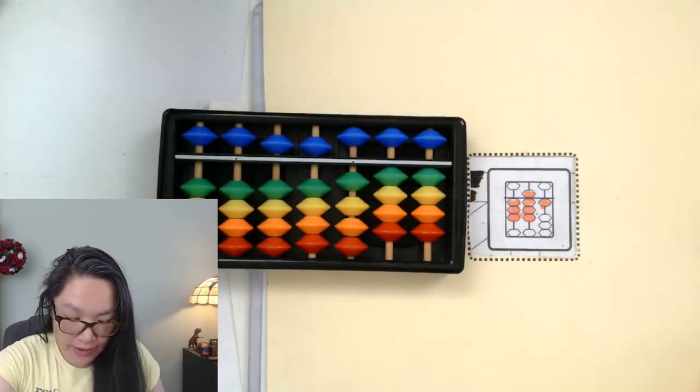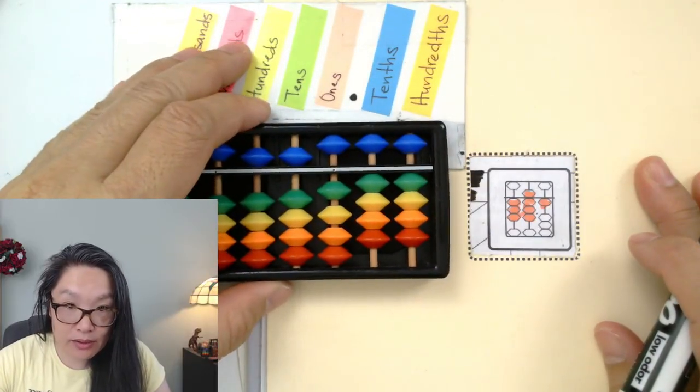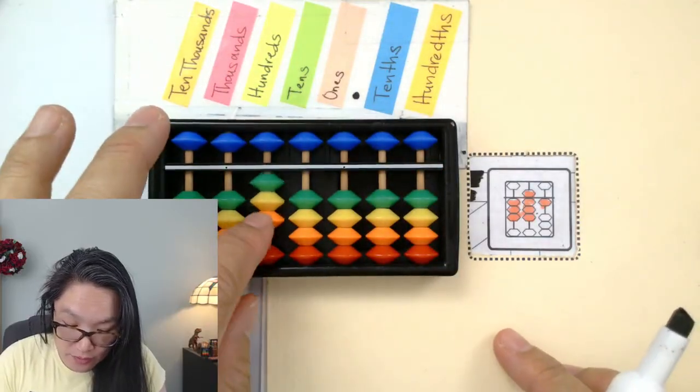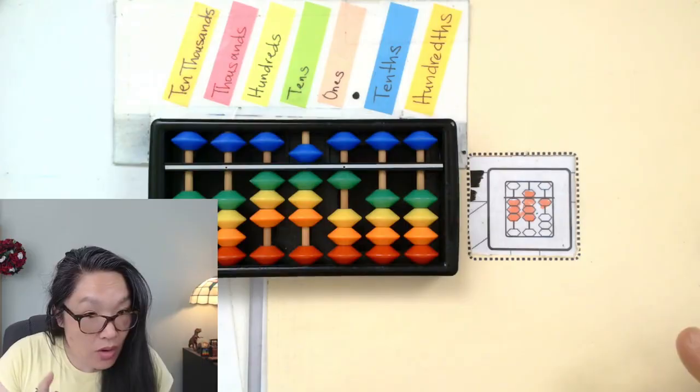Okay. We have that. Let me see if I could do this. What if I did that? Would that be better? But we can't use it as a crutch. We're just going to use it for right now. So we do this, and we do that. What number is that? Oh, good, Audrey.